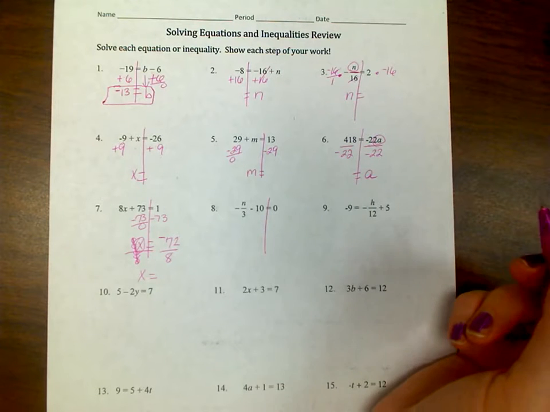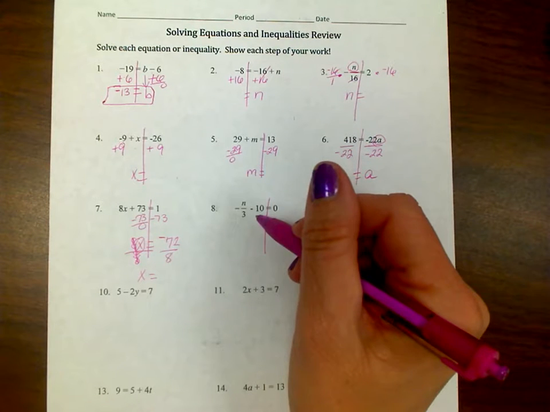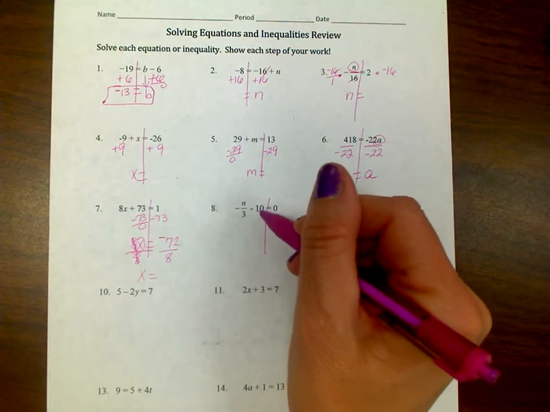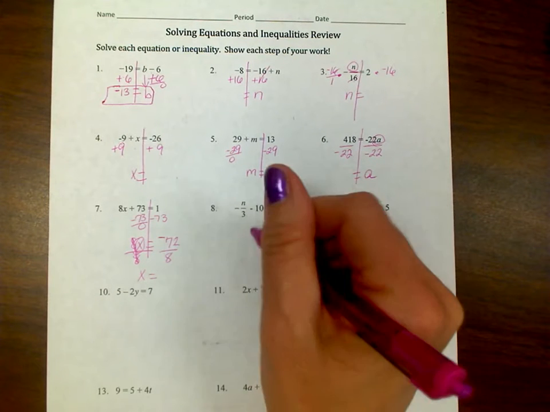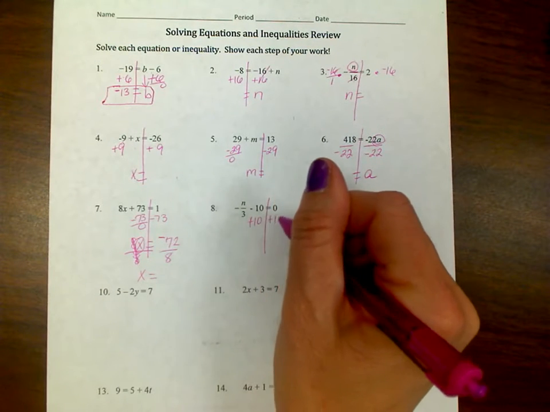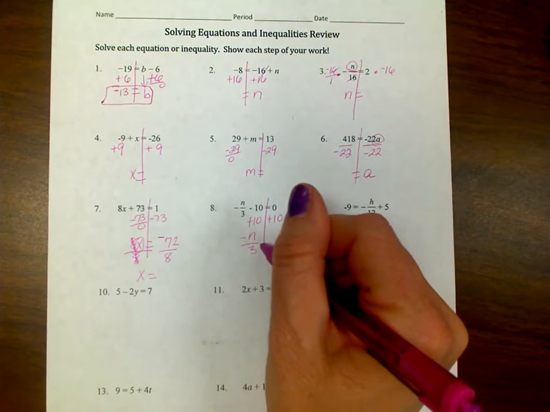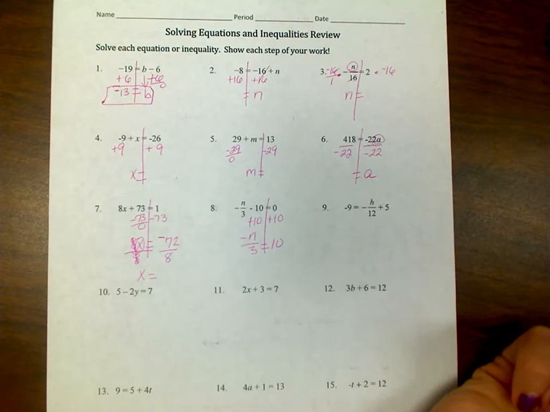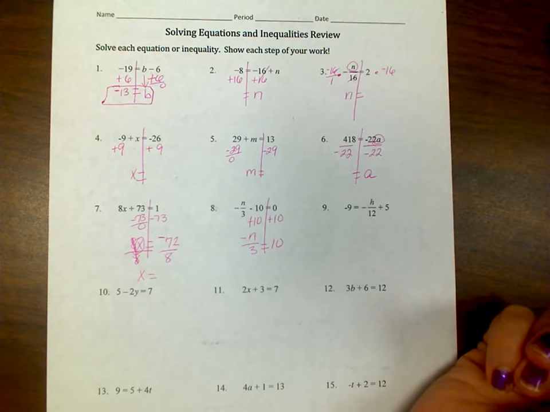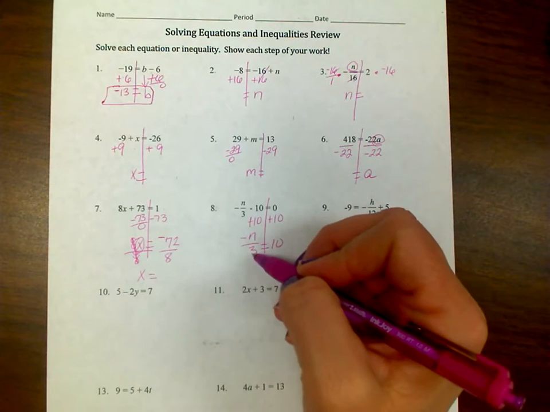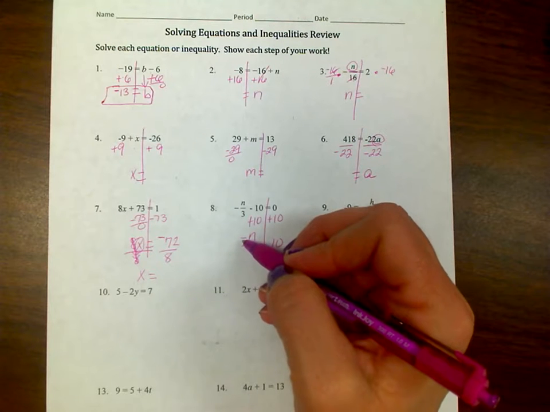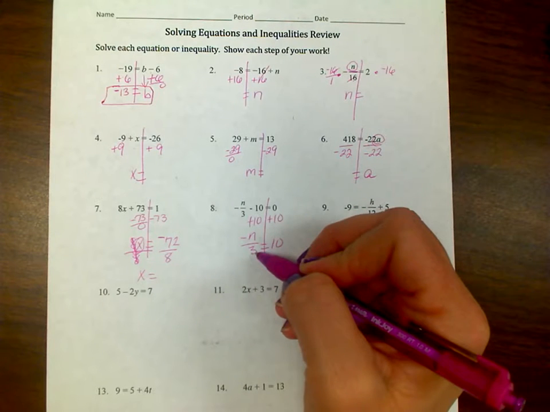Number 8. I have numbers outside the variable, so I want to get negative 10 over to this side. So I'm going to add 10 to both sides and leave you with negative n over 3 equals 10. I want to get negative 3 because this negative sign can go with n or 3.